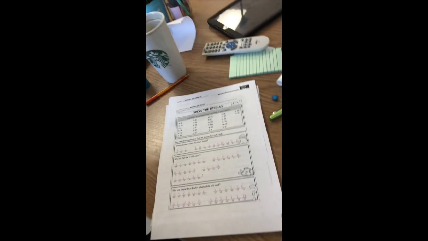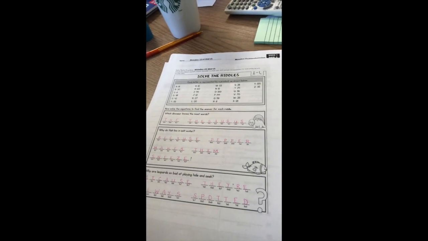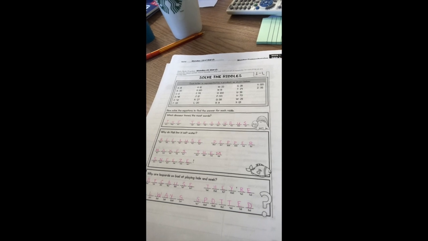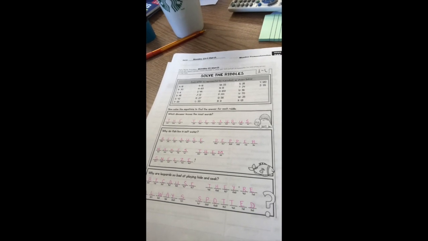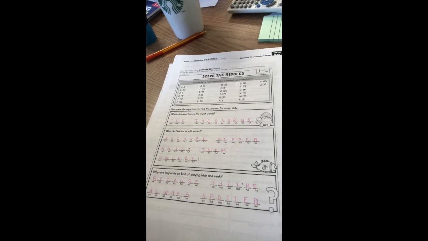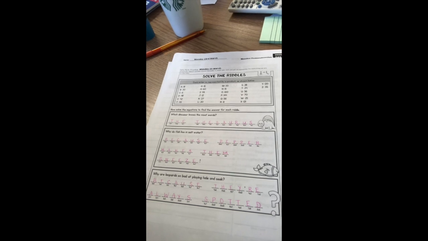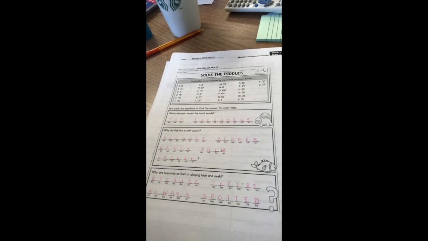So the answers are, if you're solving the riddles, which dinosaur knows the most words? The thesaurus. Why do fish live in salt water? Because pepper makes them sneeze. Again, very funny. Why are leopards so bad at playing hide and seek? Because they're always spotted.